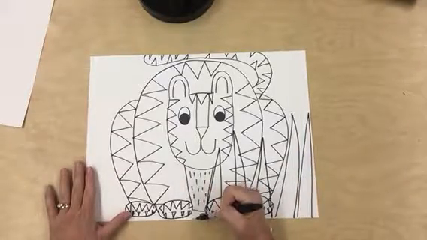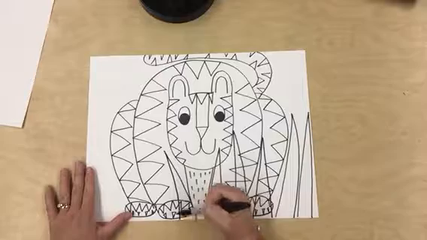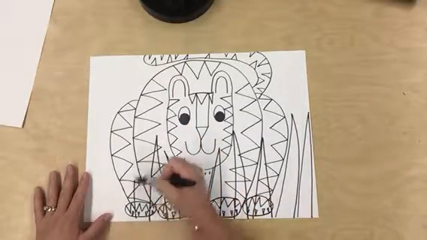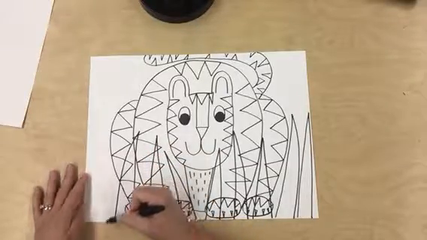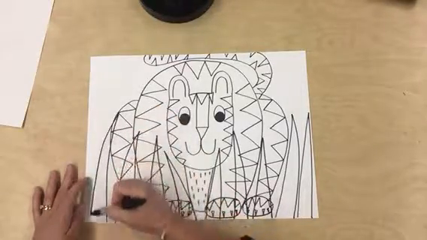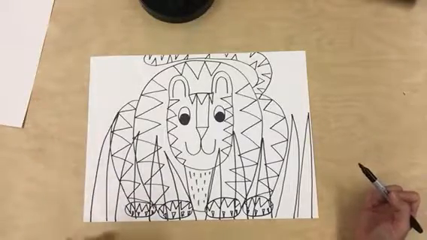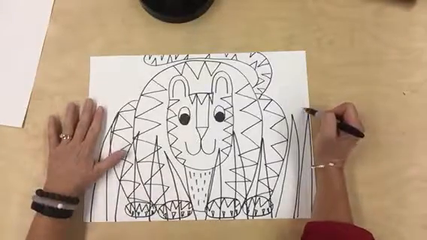I know it's a little tricky for you to see because I used the black Sharpie, but you are going to draw right on top of your tiger because your tiger will be hiding in the leaves and bushes.